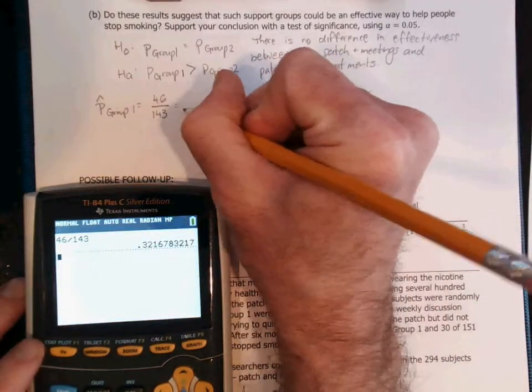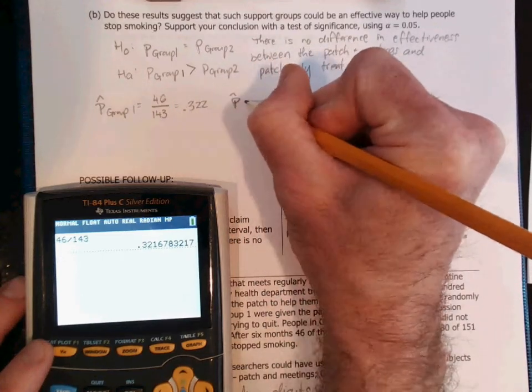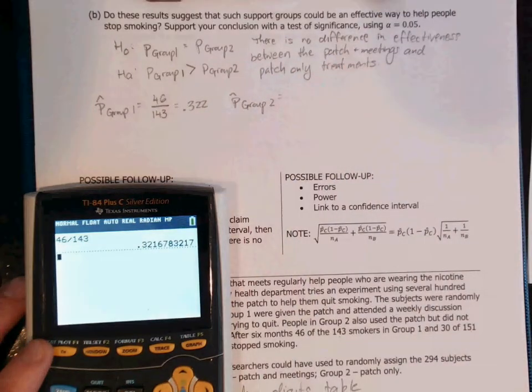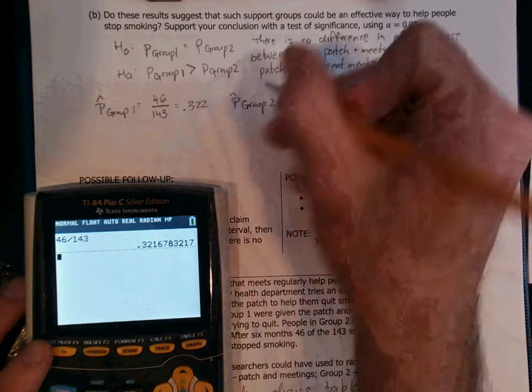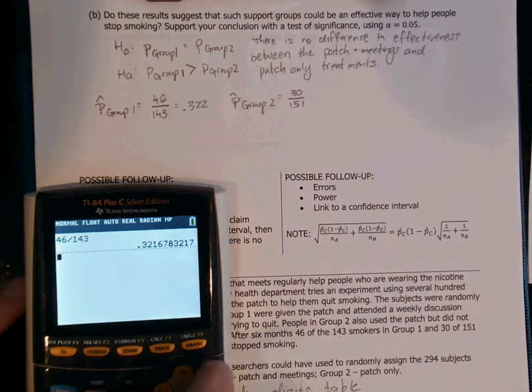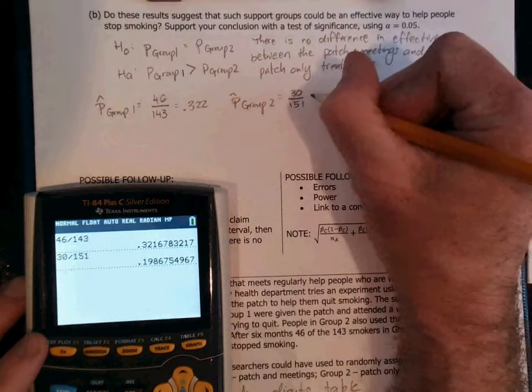P hat group 2 is 30 out of 151. So that's 0.199.